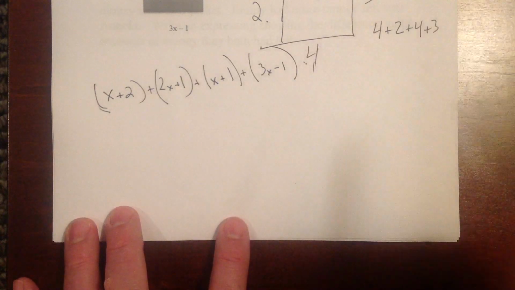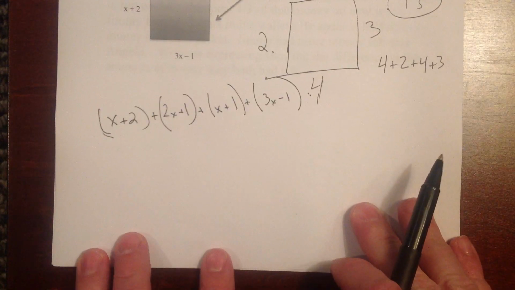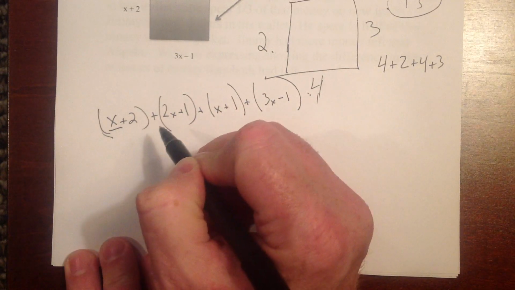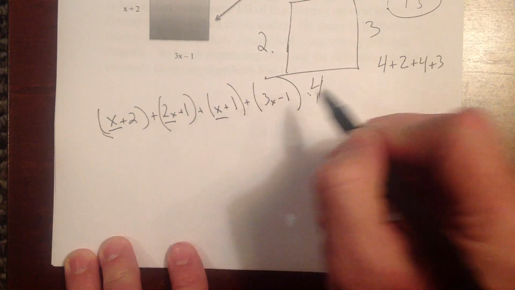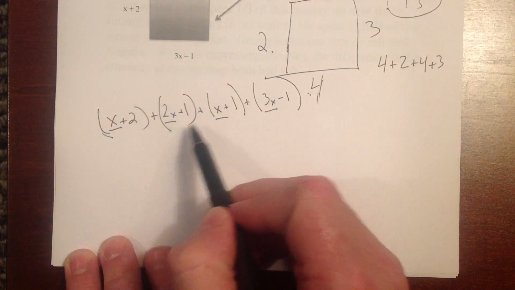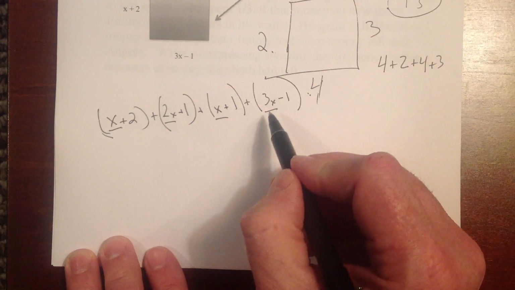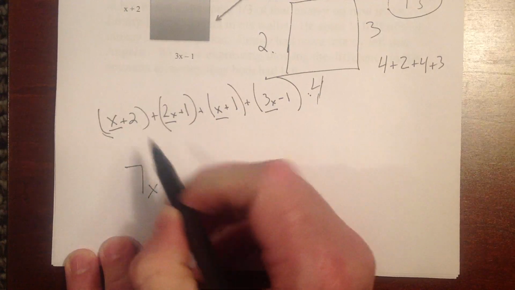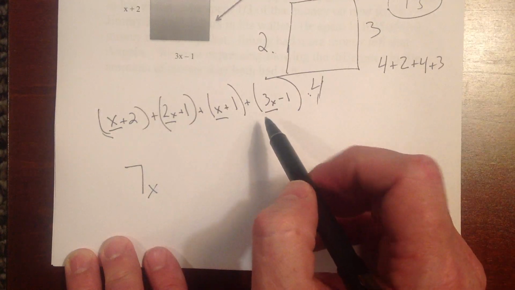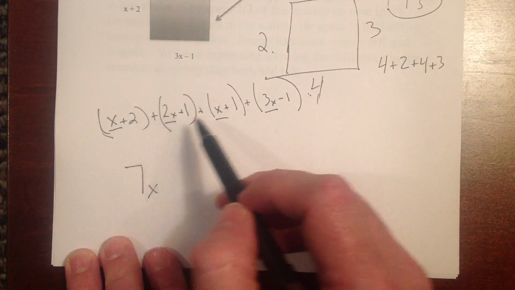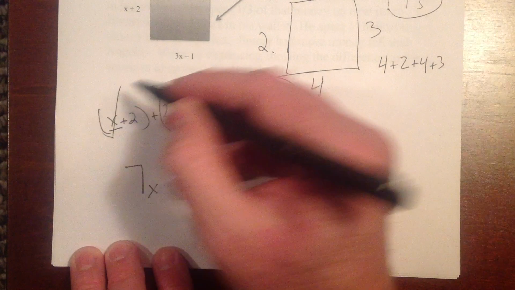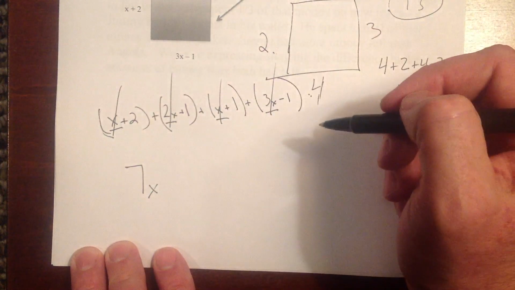I combine like terms. I don't have to worry about subtraction here because all I'm doing is adding these up. So go through and ask yourselves, what can I combine here? I've got an x, 2x, an x again, and a 3x. I'm going to add all these up. x plus 2x is 3x, plus x is 4x, plus 3x is 7x. How I got that is 1 plus 2 is 3, plus 1 is 4, plus 3 is 7, for a total of 7x.